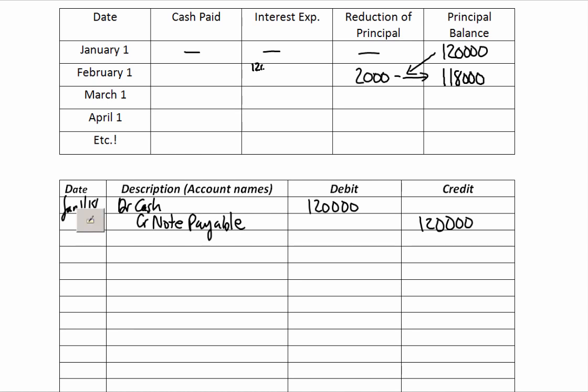So $120,000 times the interest rate, which is 7%. And then I'm going to divide that by 12. So how much interest there? $700. So how much total cash am I going to fork over? $2,700. That's what I'm going to fork over.